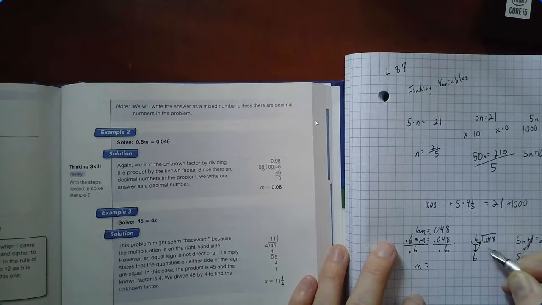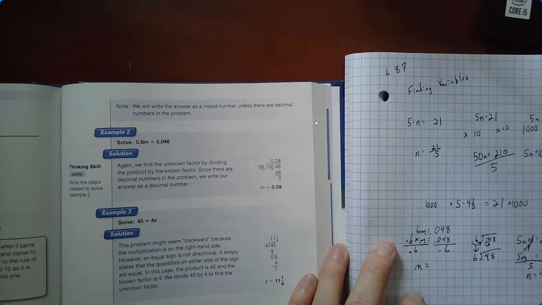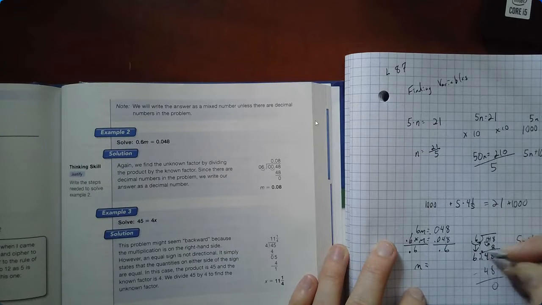That's going to move over 1. And now, instead of saying 0.048, it's going to be 0.48, as that also moves over 1. So now I have 0.48 divided by 6. It's the same problem. Goes in 8 times. 8 times 6 is 48. That decimal point moves up. And this is a 0, so 0.08. Okay.